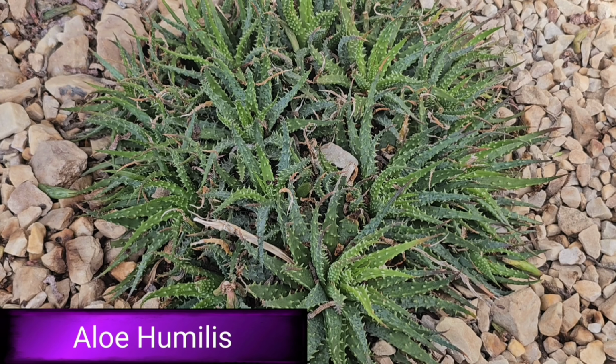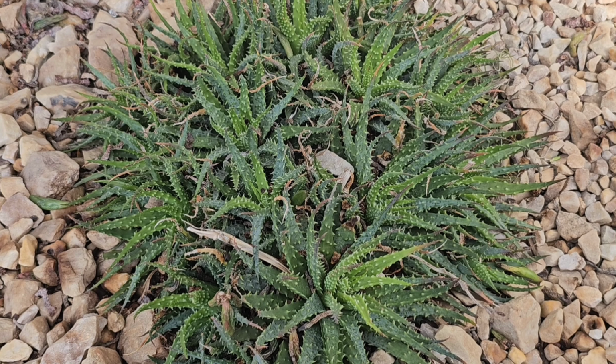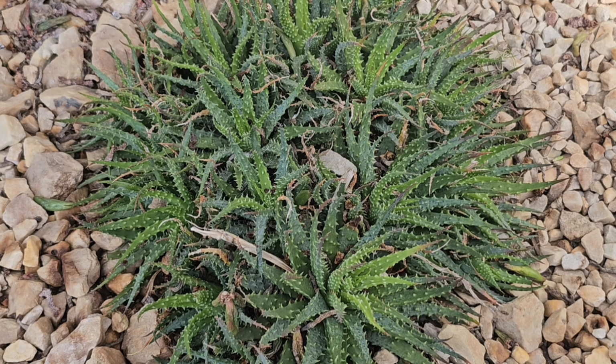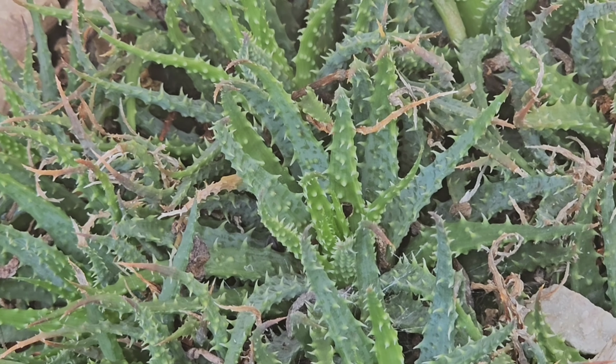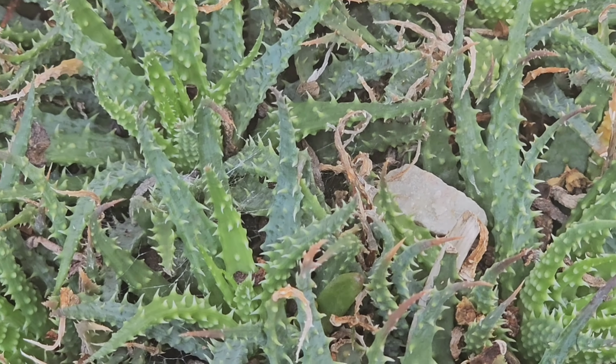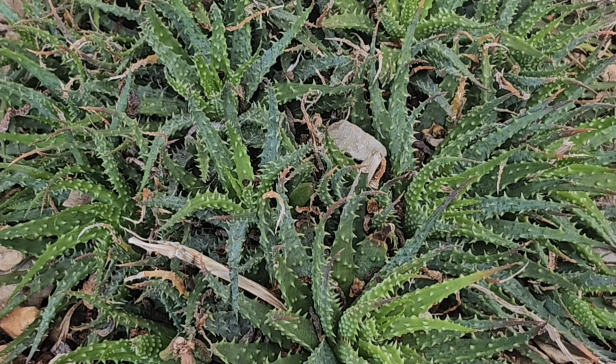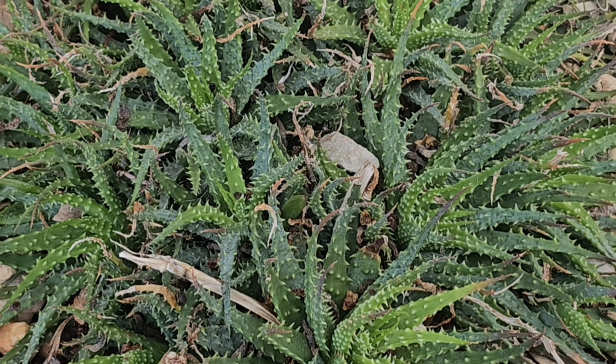Aloe humilis is a compact and spiky plant, ideal for growing in containers. Its leaves are covered in soft spines and it produces bright red flowers in spring. Native to the Eastern Cape, it tolerates cooler temperatures and is often confused with Haworthia, but its flowers give it away.